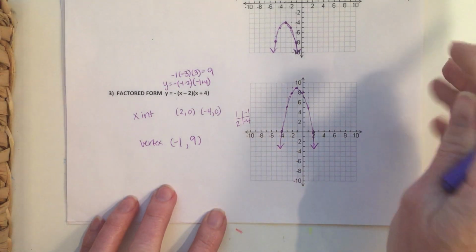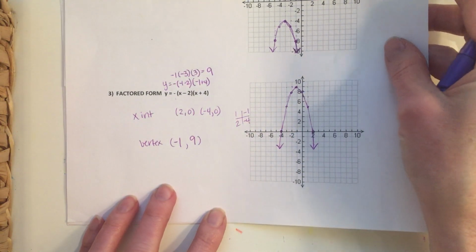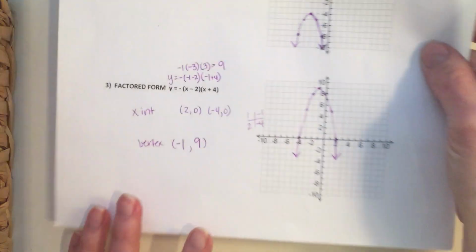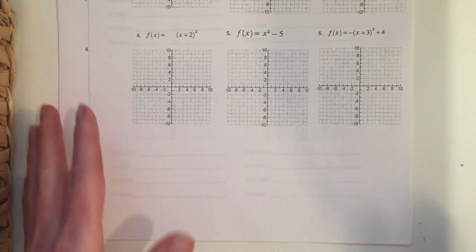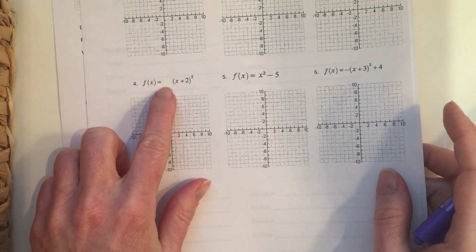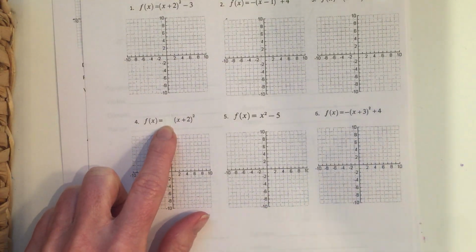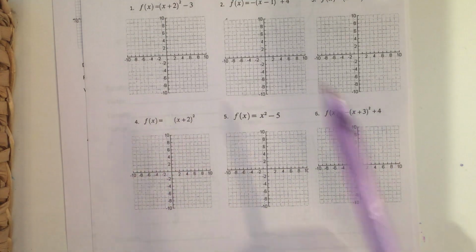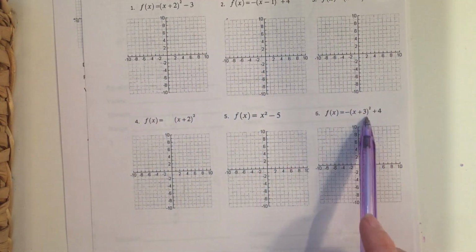So at this time, ladies and gentlemen, in your groups, you're going to work through this packet doing more graphing. In this packet is mostly vertex form. So on this page, and please ignore the space on number 4. There was an A there. It's from my Math 2 class, and I wanted to take it out for your practice. So I whited it out. So these are all in vertex form.